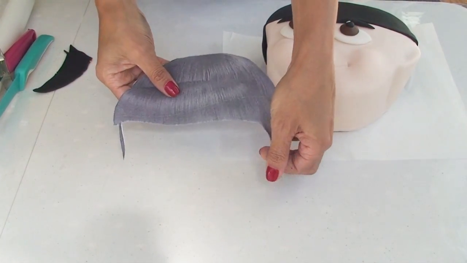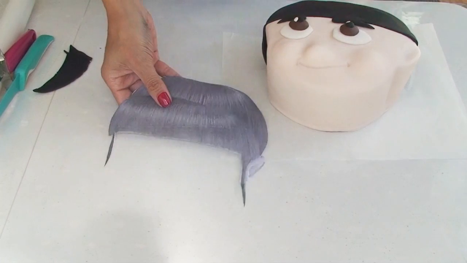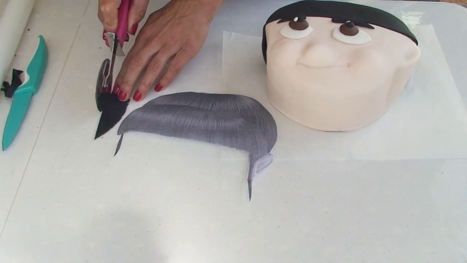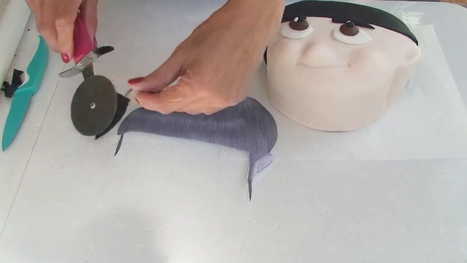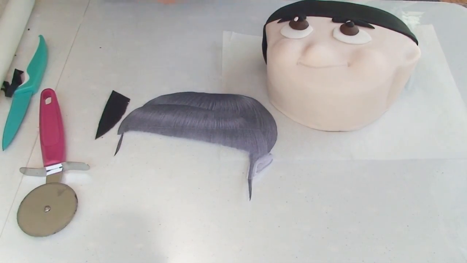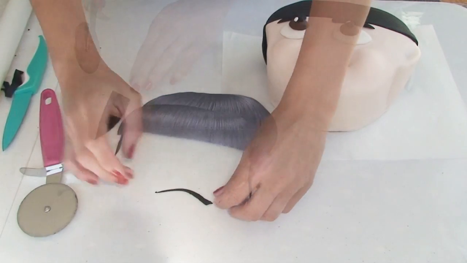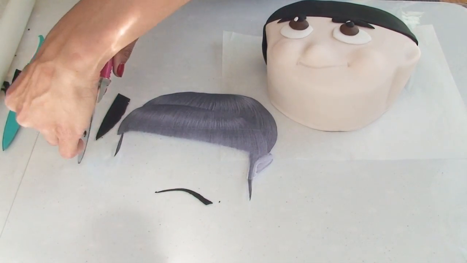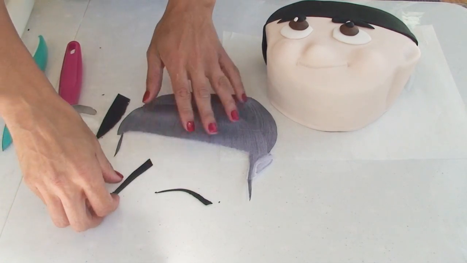Now I just have to create her two little sideburns, so just using some of the leftover black fondant, I'm just going to carefully cut out two narrow pieces which taper into a point and leave them aside flat just to dry a little bit, because if we put them straight onto the cake they will just flop down by the sides of her ears, so we want them to be a bit more stiff.